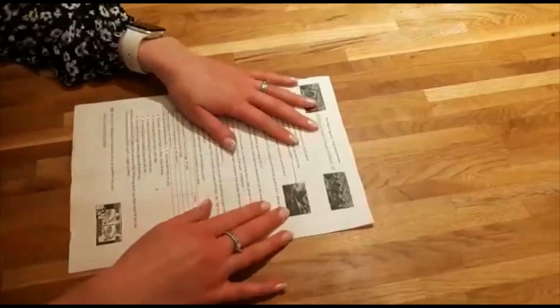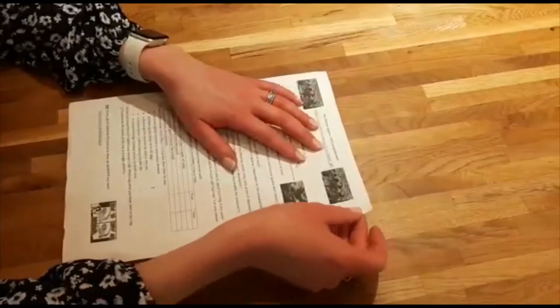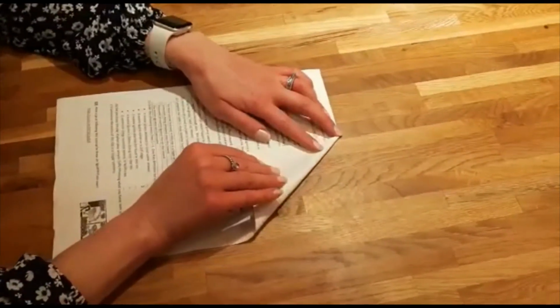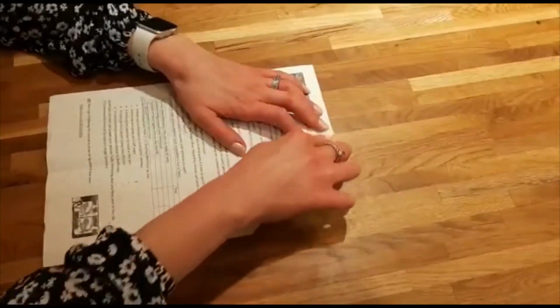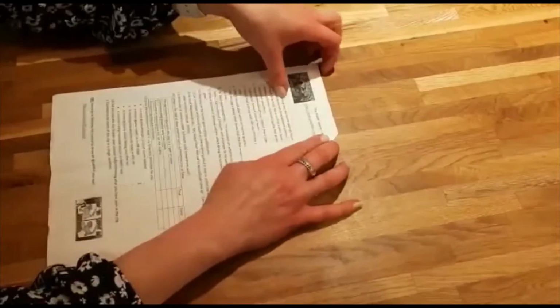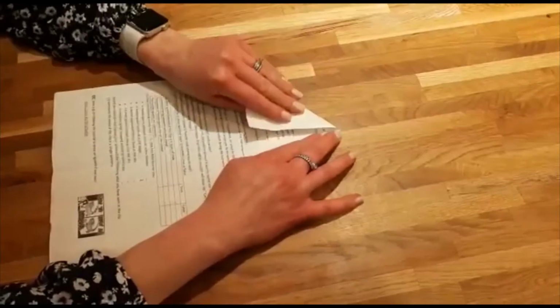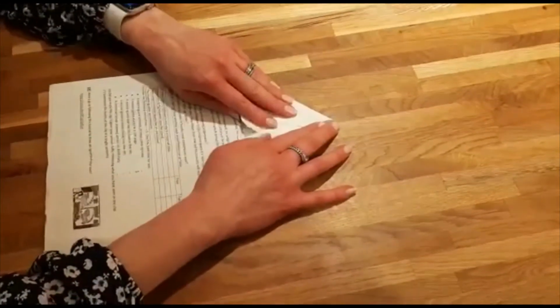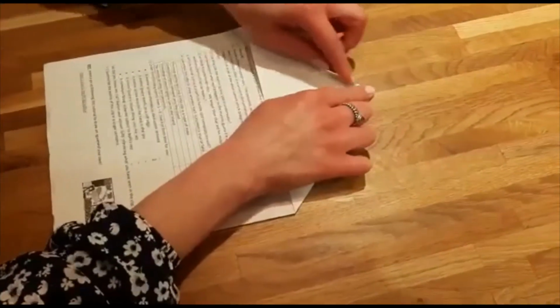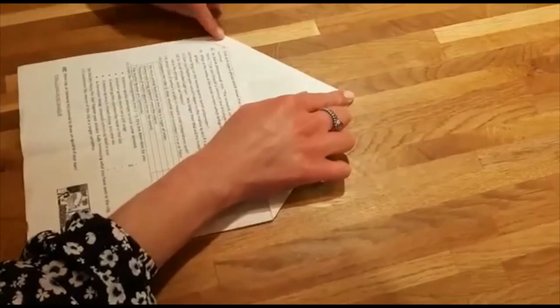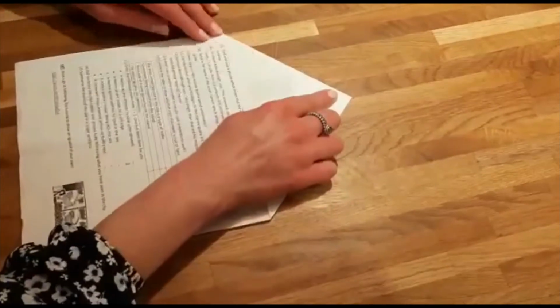So once you've done that, you open it up, take the top corner and fold it into the centre fold like that, pushing down really hard on those edges. The same on the other side, like that, making sure that you've got a nice sharp point at the end there. There we go, just like that.